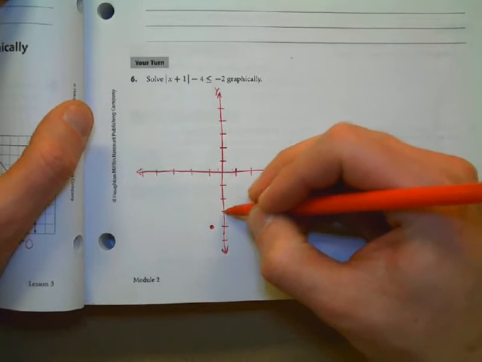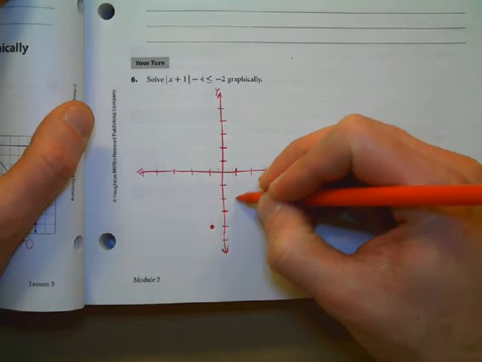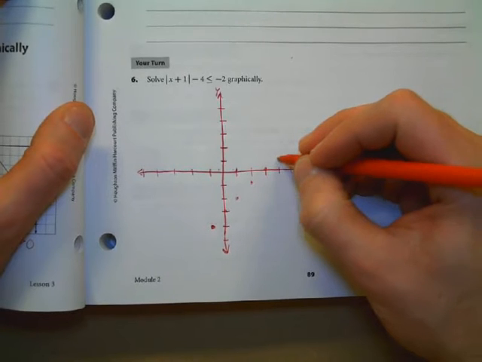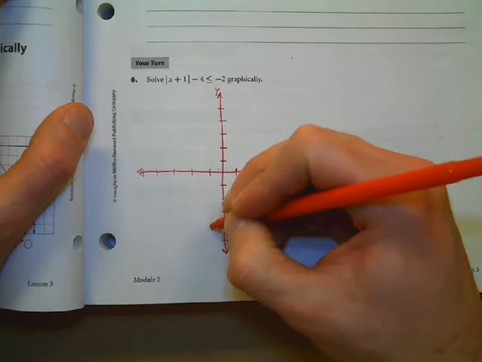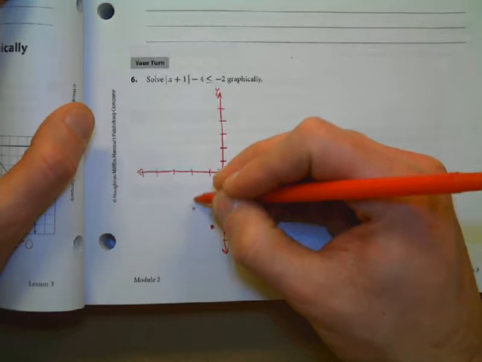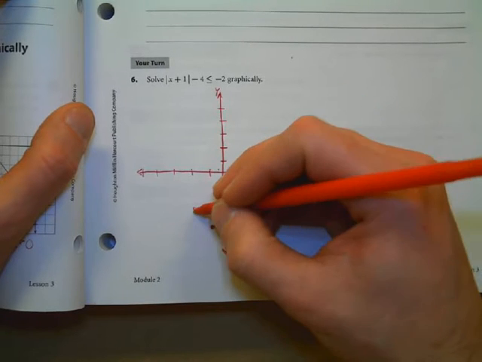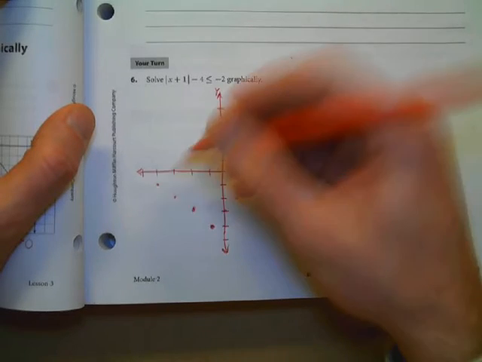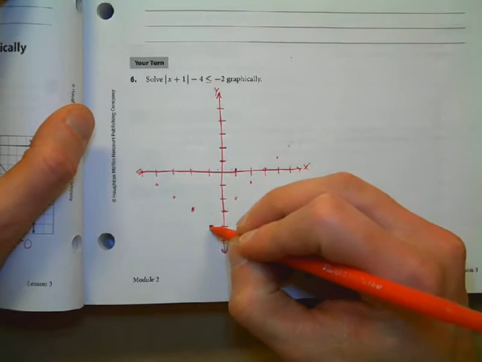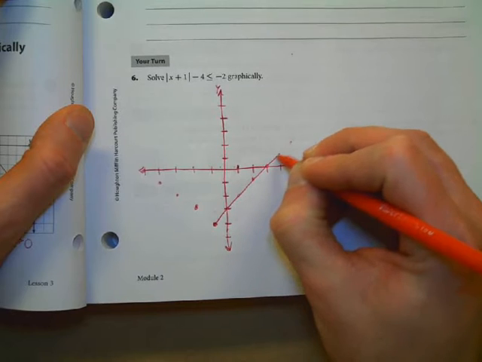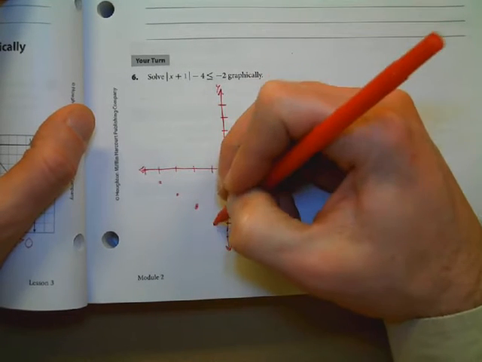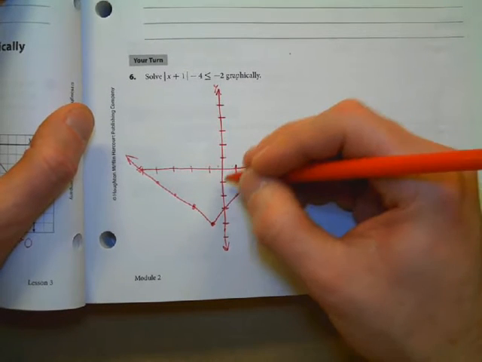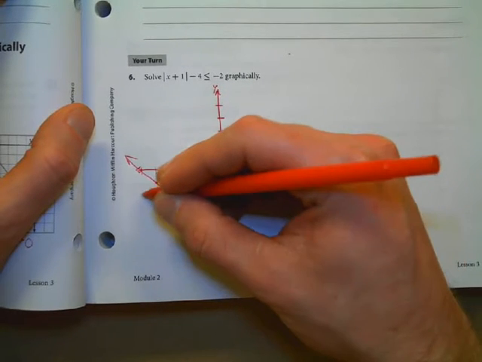Yep, and then by symmetry, we've got to go the other way too. Oh boy, this is looking kind of sloppy. Here we go. Okay, so something like this. And then the horizontal line will go through what value? -2. So let's see, 1, 2. So there's -2, so it'll go through here. Ooh, okay, there it is. All right, so we get 2 points of intersection, here and here.